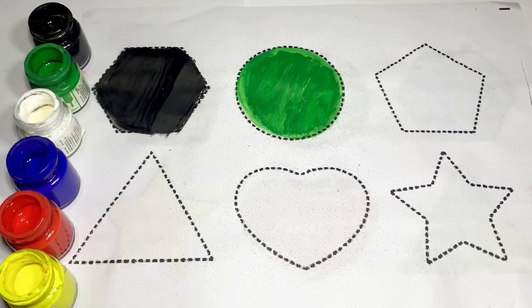Kids next draw a pentagon. The shape of pentagon, and use white color.